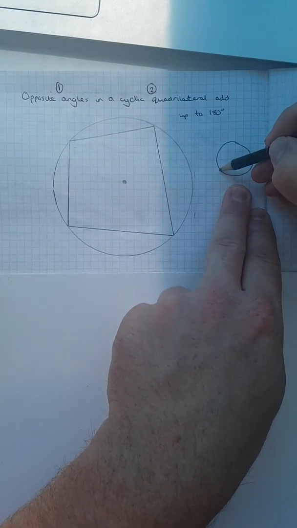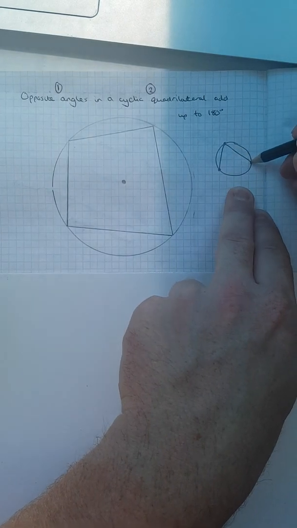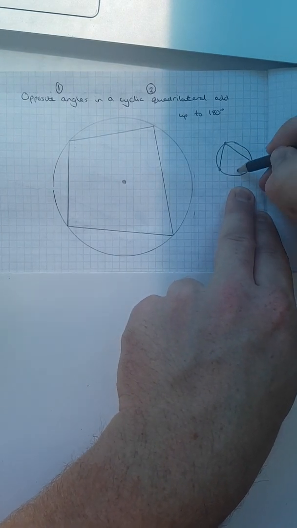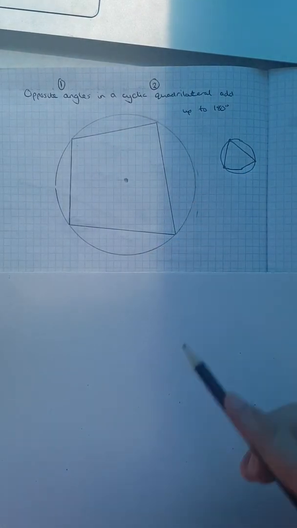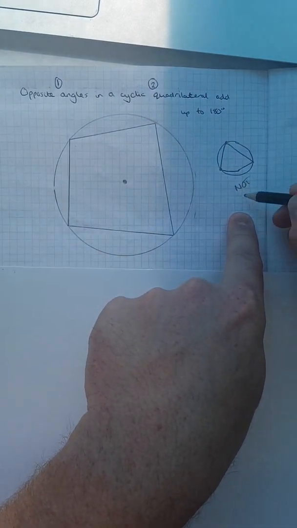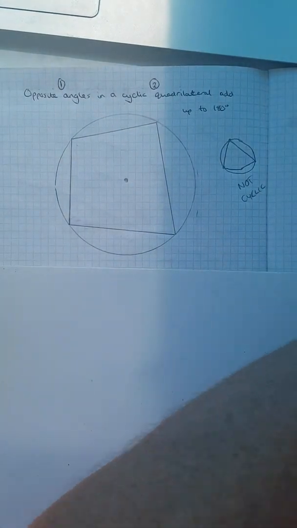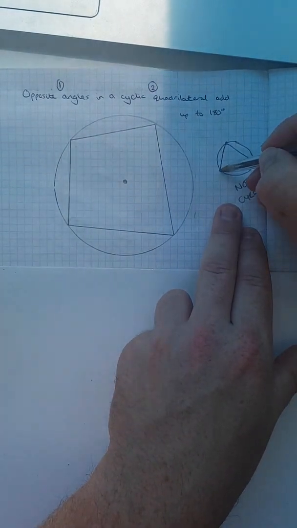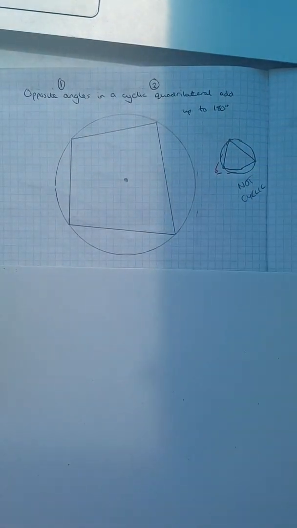I can draw one point touching a circle, another point touching a circle, a third point touching a circle, and the fourth point is inside the circle. That is not cyclic. If the fourth point had been not here but out here, it would not be cyclic. They all have to touch.